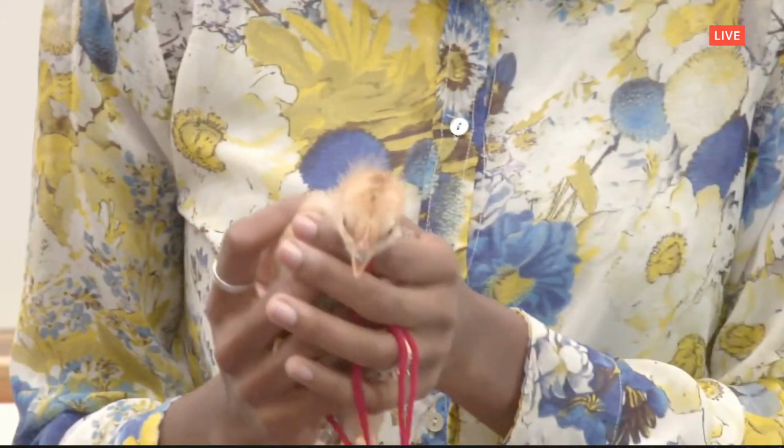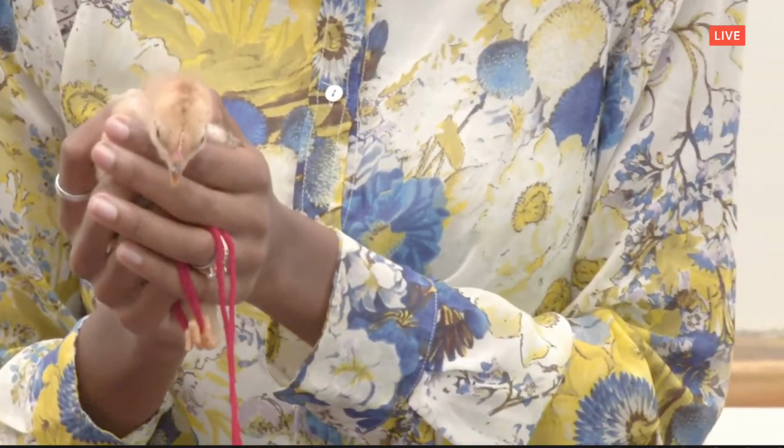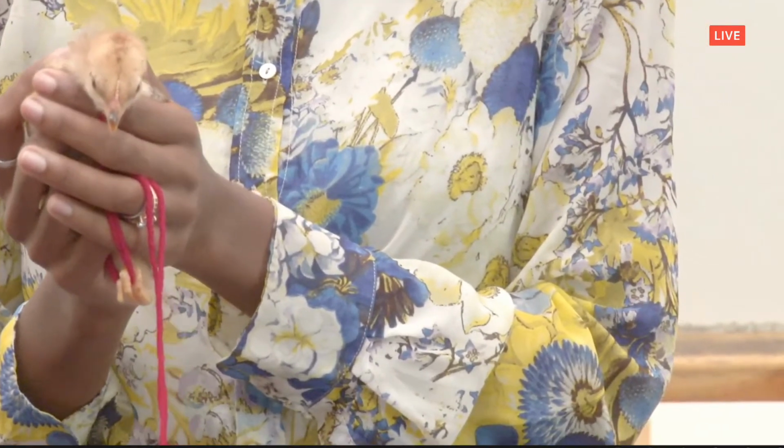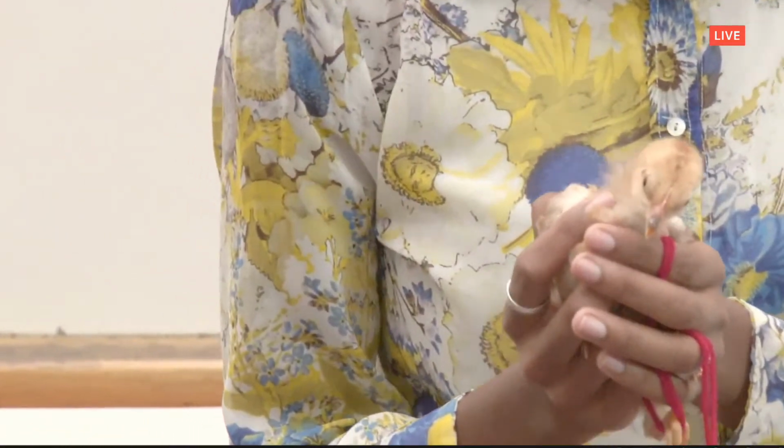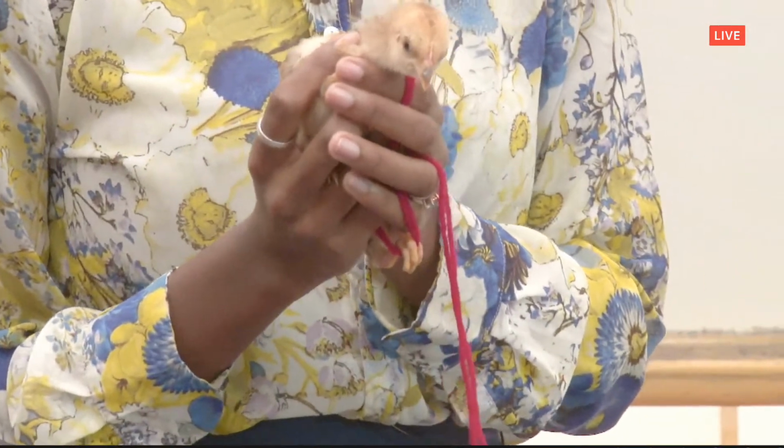And why do people raise chickens? Why do people want so many chickens around? Why do you think they want so many chickens around? Let's look at the uses of chickens. Next slide.